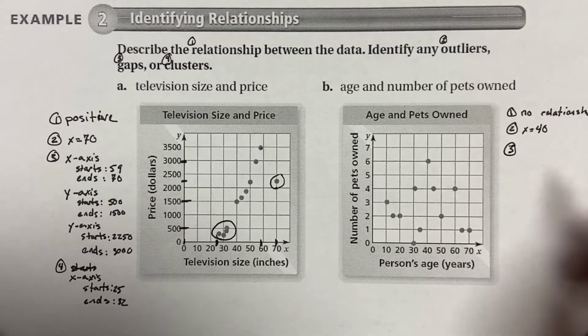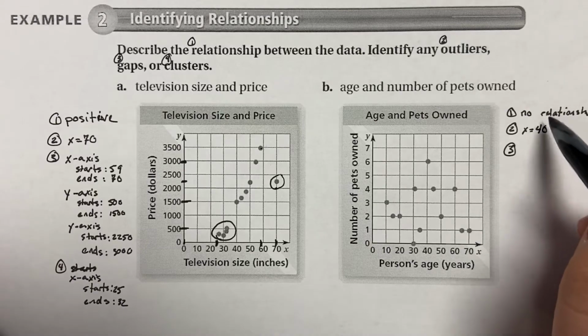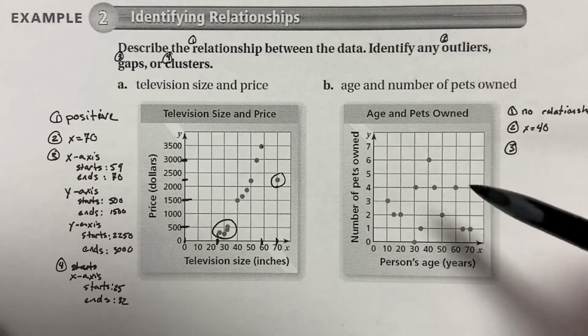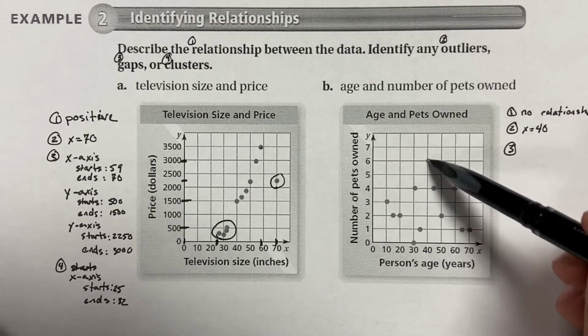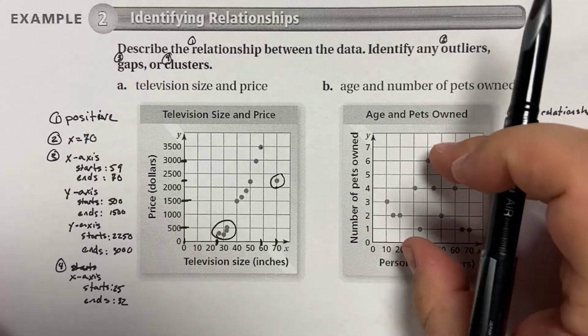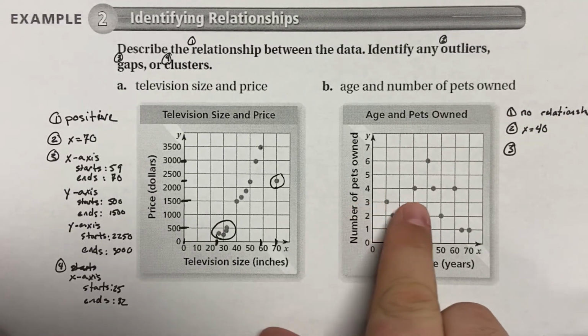Number 3, we're going to be looking for any gaps. There's gaps all over the place. So when there's no relationship, there's a gap. Well, actually, the only gap I really see, now that I think about it, it looks like there's a bunch of gaps here. But again, the idea of a gap is if you bring it together, if I'm looking along X, there's no real gaps going that way.